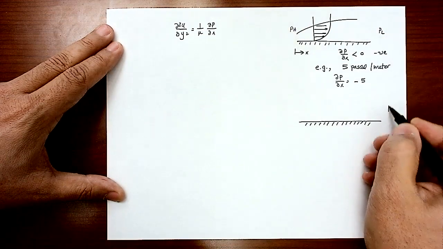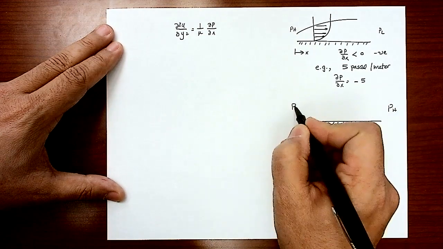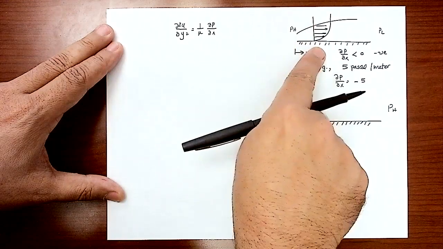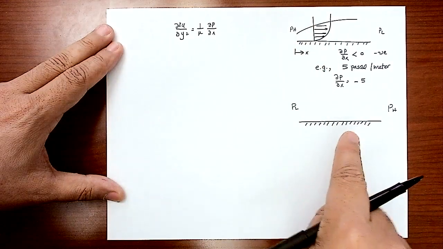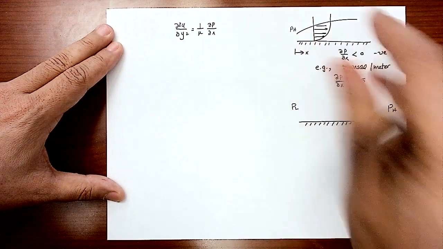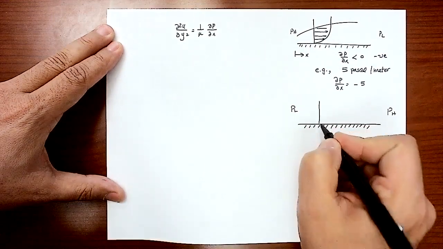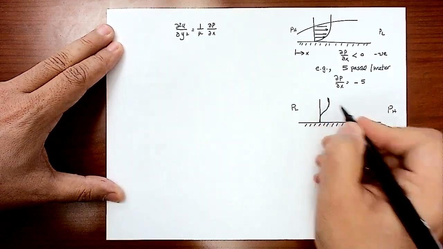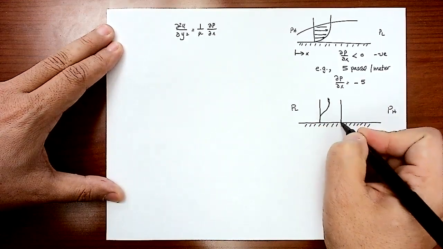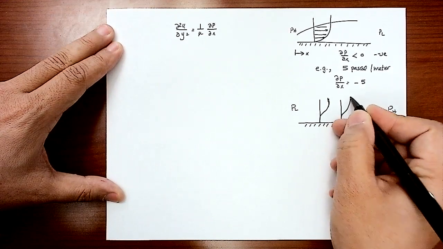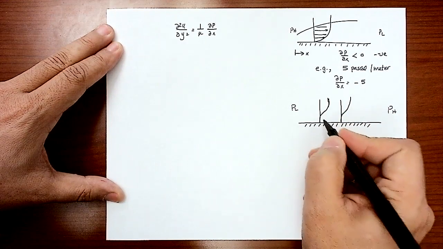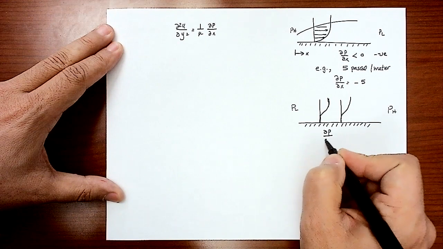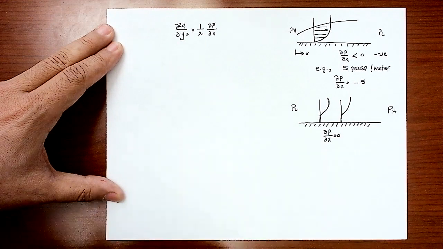I have P high here and P low here. Initially, the flow is going this way, and this is your velocity distribution, right? At a certain moment when both pressures are almost equal, you will find that your velocity distribution looks like this for a certain time. So it's telling me that really there is no change in the pressure here, so partial p by partial x equals 0.